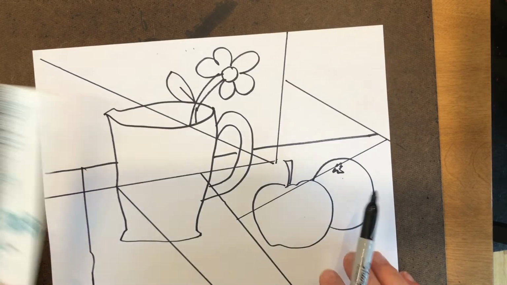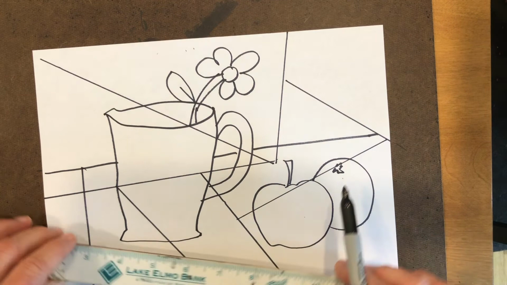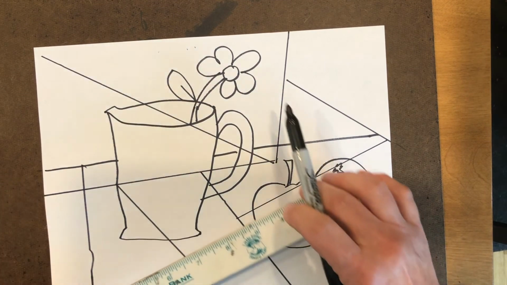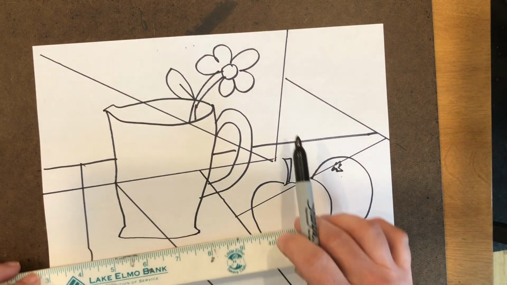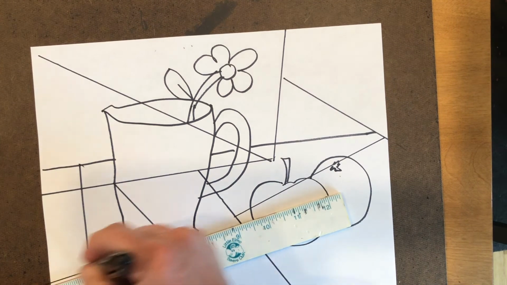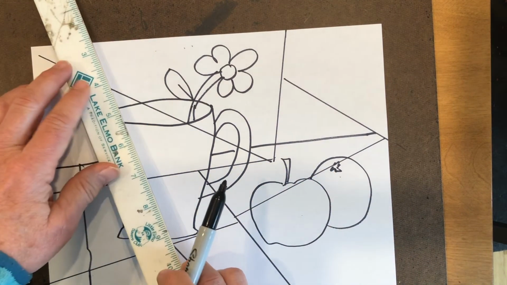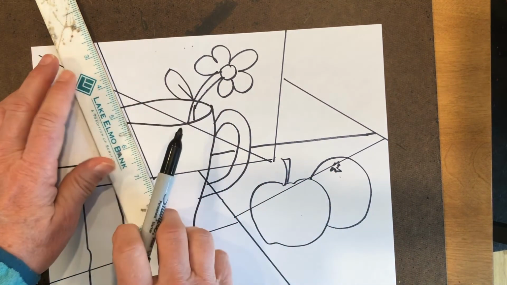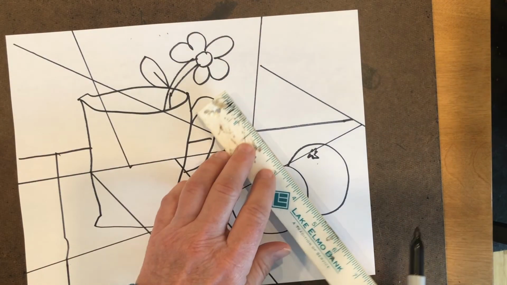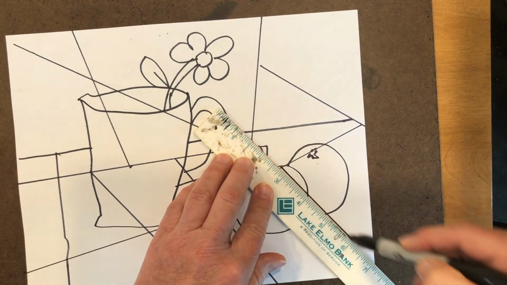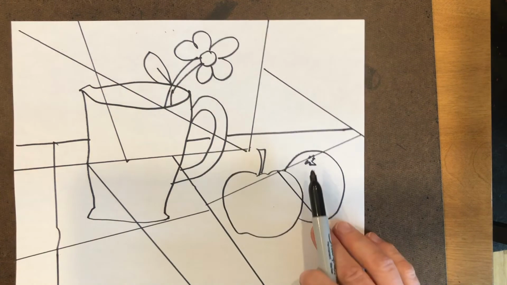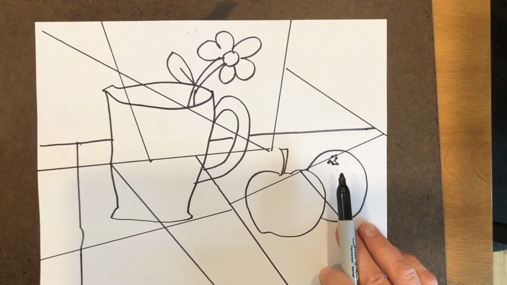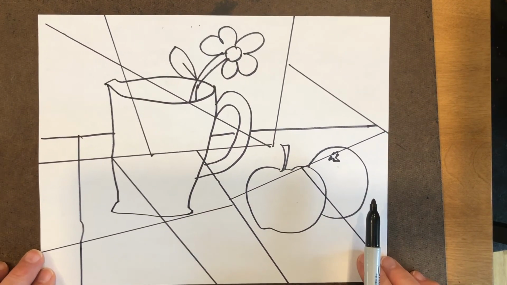Whoa, I just had my thumb in there. Oh, let's see. I think I want to do another line right here. So make lines, just dividing up our drawing. And then the next step is to just color each of these sections in differently. So that's what I'm going to start next.